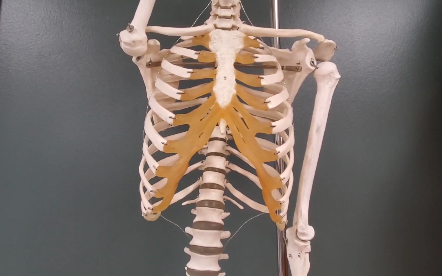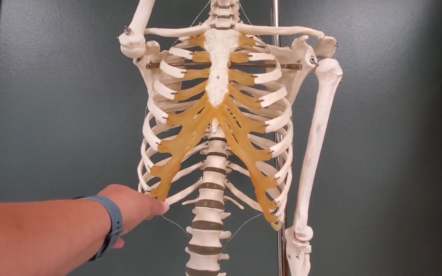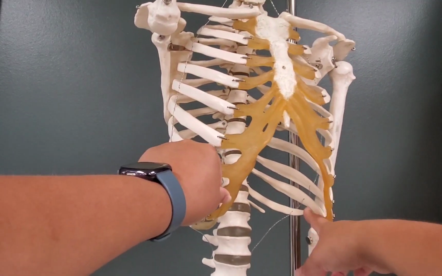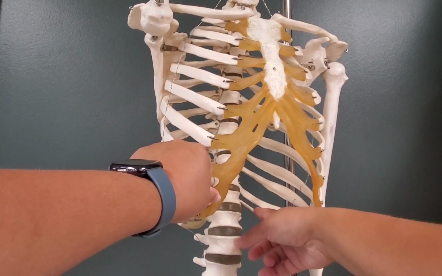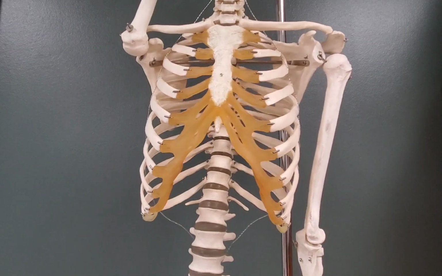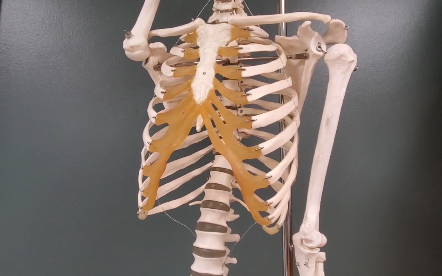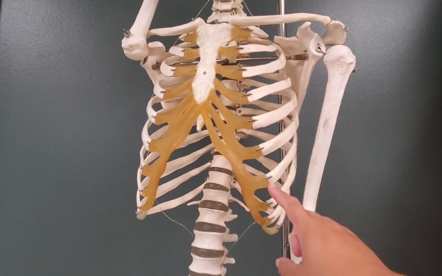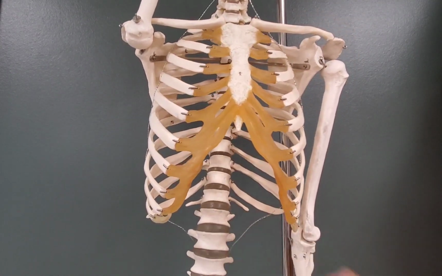Because 11 and 12 are different than the rest, they're still false ribs, but they fall under a category known as floating ribs. And the reason they're floating, again, is because they have no attachment. So if I look at this one here, it ends right there. There's no attachment to the sternum. Rib 12, same thing. So 11 and 12 are under a different category of false rib. They are known as floating ribs. So again, true ribs have direct attachment. False ribs have indirect attachment or no attachment, and our floating ribs have no attachment whatsoever.